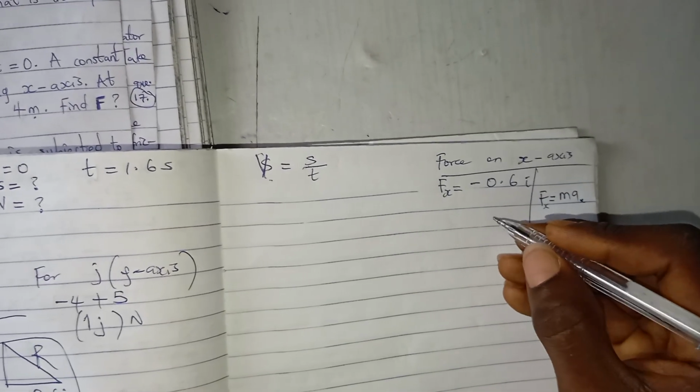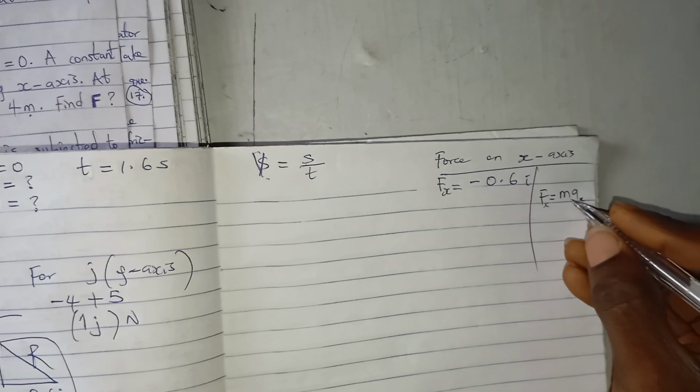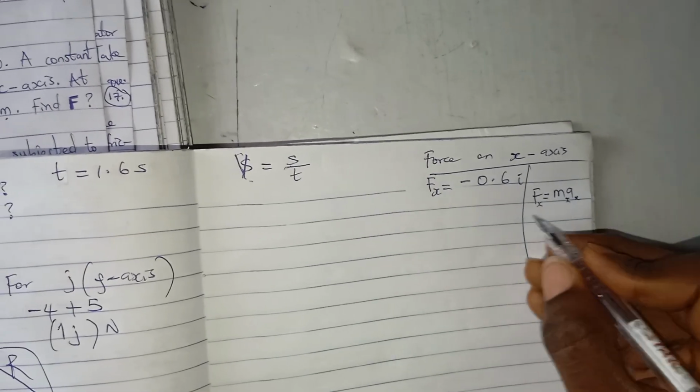The mass can be the same thing. So the mass on the x-axis is what we want to find, then we'll still find the mass and acceleration on the y-axis.